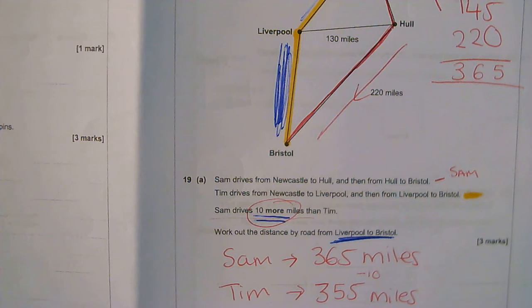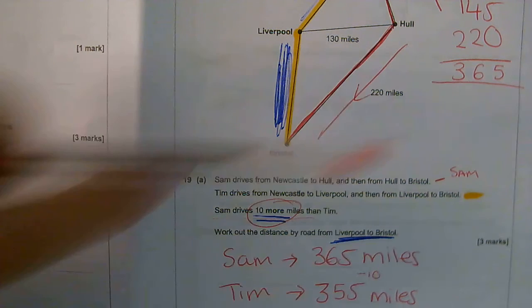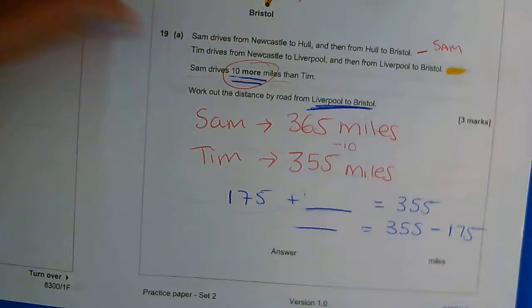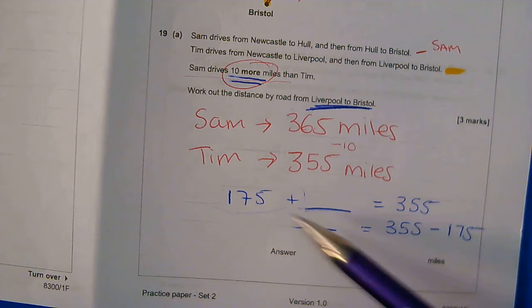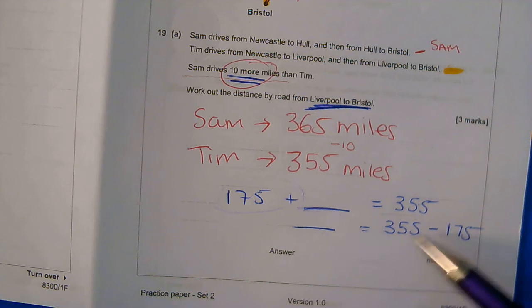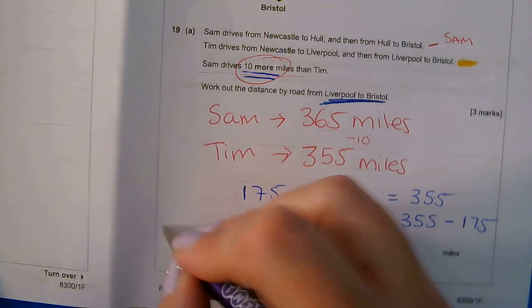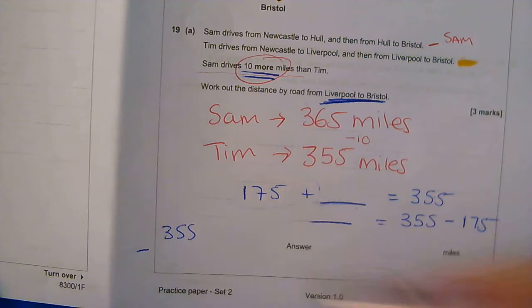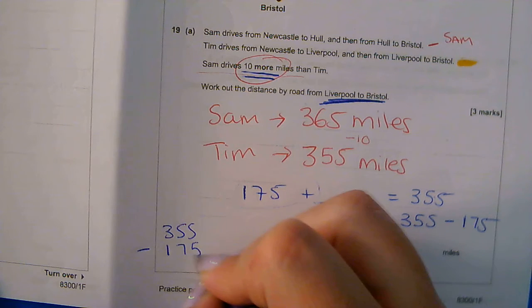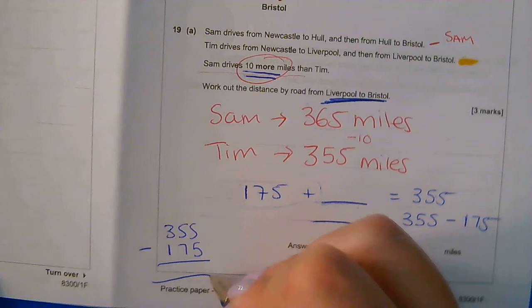He's got 175 plus something to make that 355. So to work out something, we do the inverse operation of this. Therefore, the something equals 355 minus 175. I'm off cam for that, so I'll show you what I was writing. That's what we're saying. 175 plus something is 355. Therefore, that something is the inverse, 355 minus 175. If you're bad at subtraction, i.e. you can't do this, 355 minus 175, because there's a lot of carrying and borrowing. If you can do it, great.